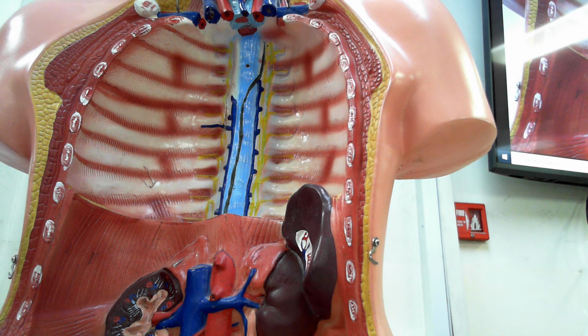I will try in the next lab to demonstrate a cadaveric view for these muscles in order to have a model and cadaveric sample. Thank you very much.